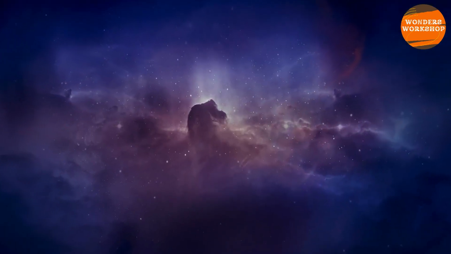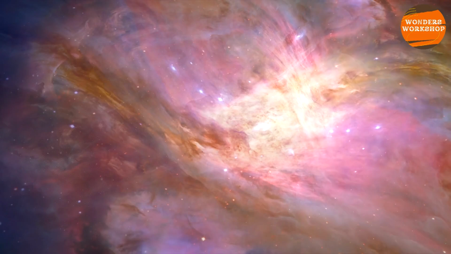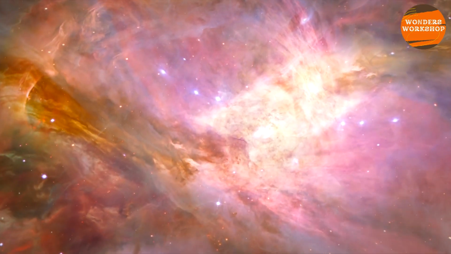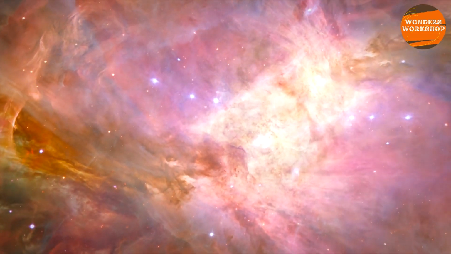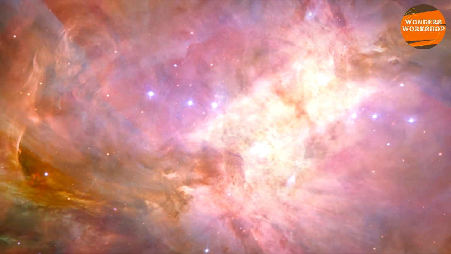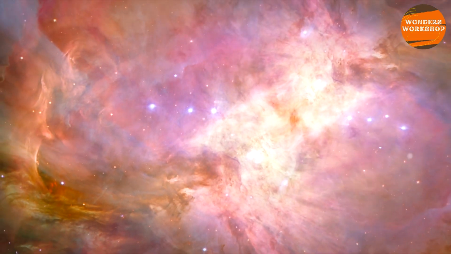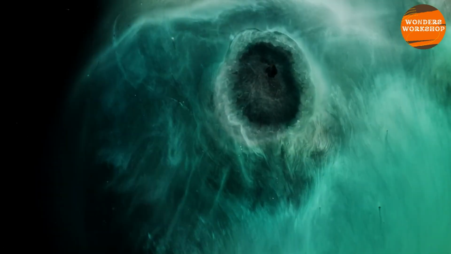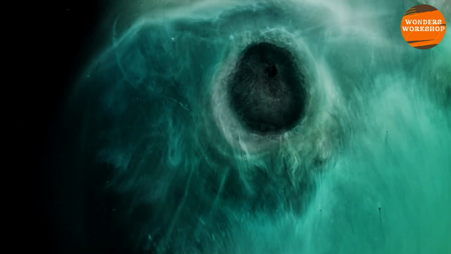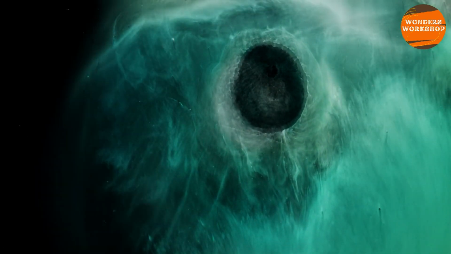Another example is the famous Dumbbell Nebula. This nebula, located about 1,200 light-years away in the constellation Vulpecula, has a typical double cone shape, resembling an hourglass. It is also composed of the outer layers lost in the final stages of a low-mass star's life.